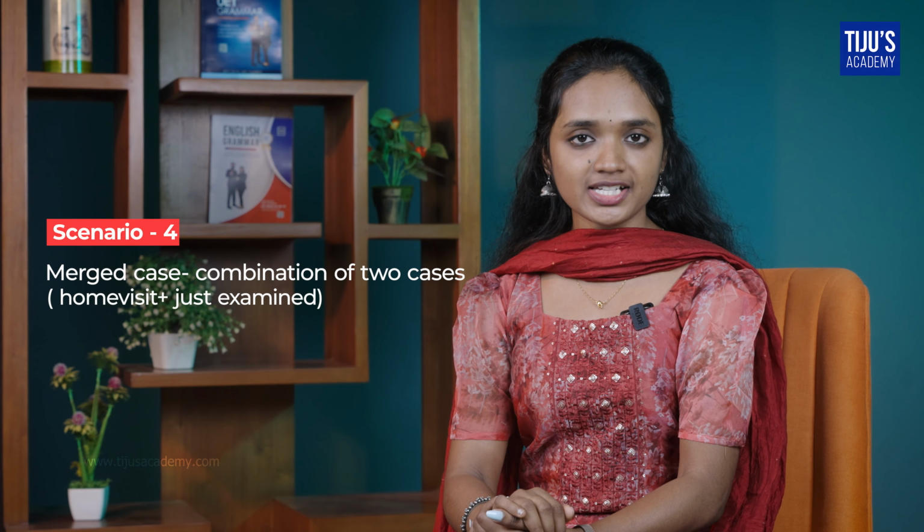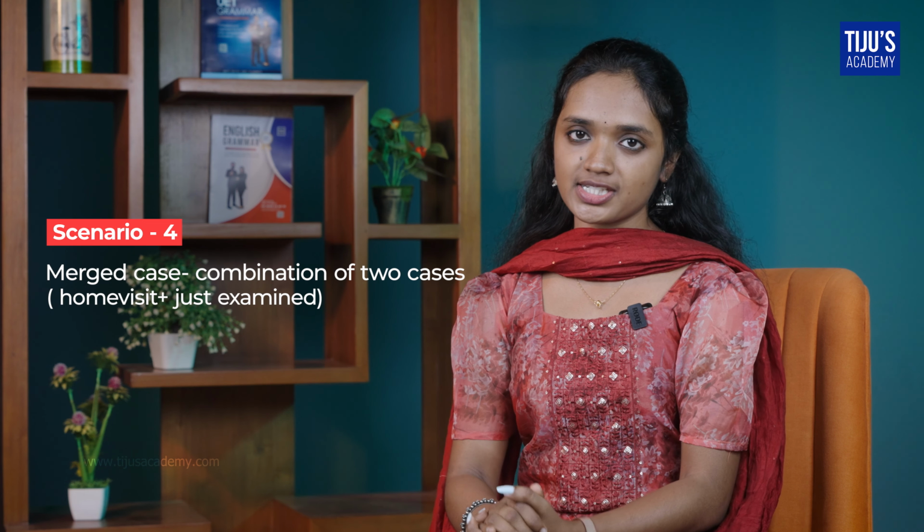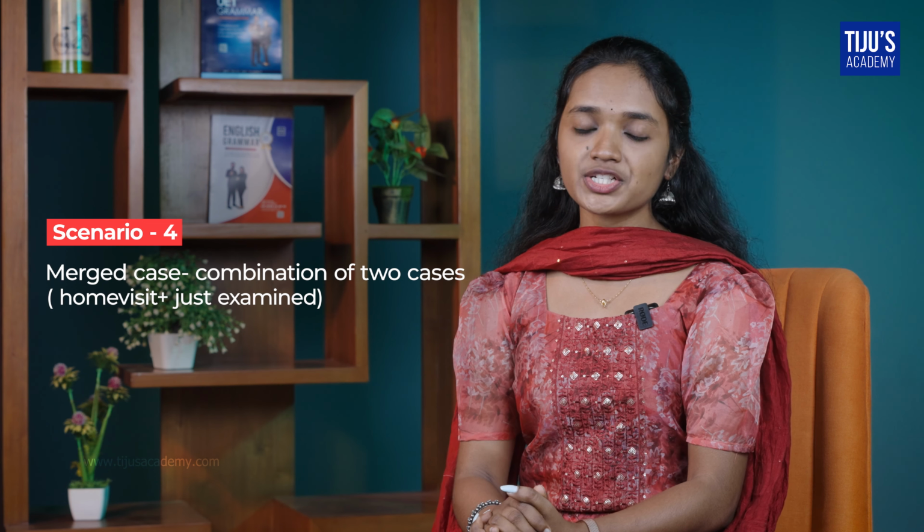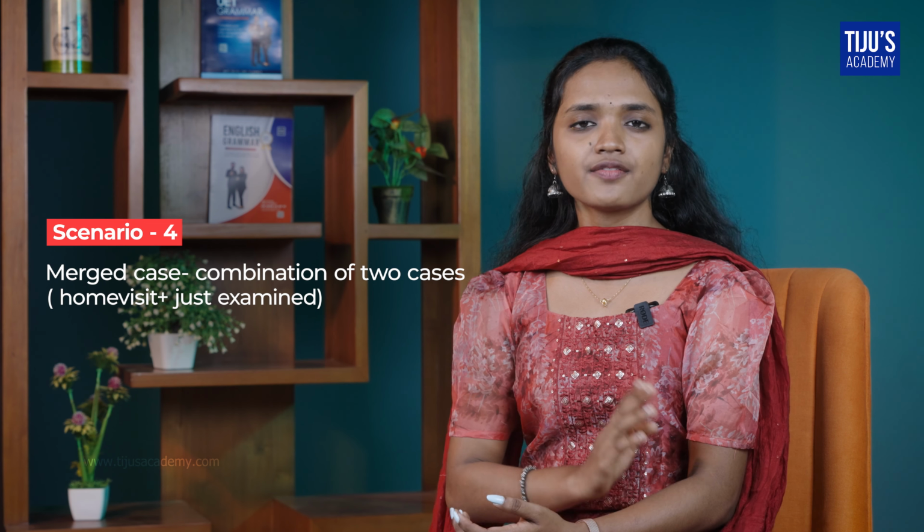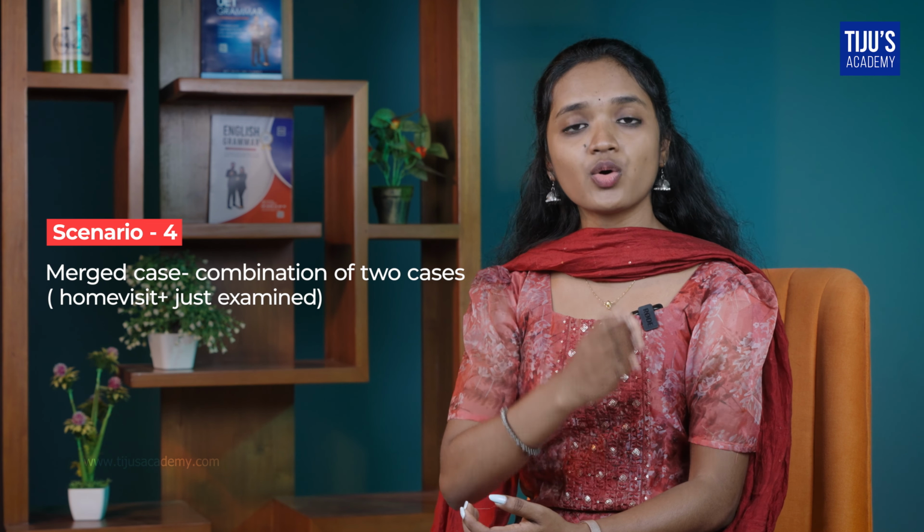Now let's look into the last scenario, that is a merged case, wherein you can have a combination of two different types of cases. For example, a home visit and a just examined case. The most important thing that I want you to focus on here is that you have already met the patient before and you have examined them also. If you're having a conversation with the patient, you can inquire the patient's name during the 3 minutes preparation time. Then you can just acknowledge them by saying, "Thank you for allowing me to do the examination on you, Thomas."